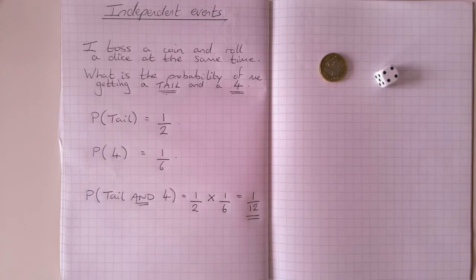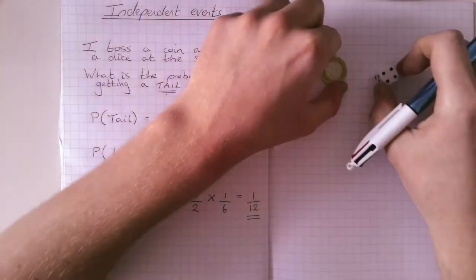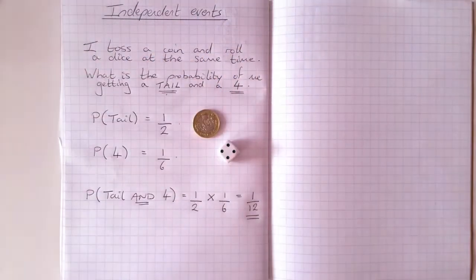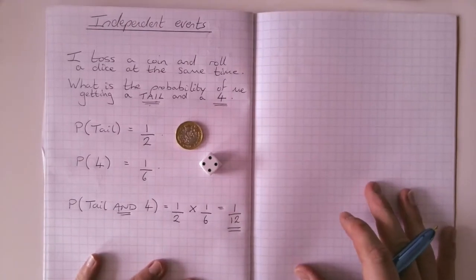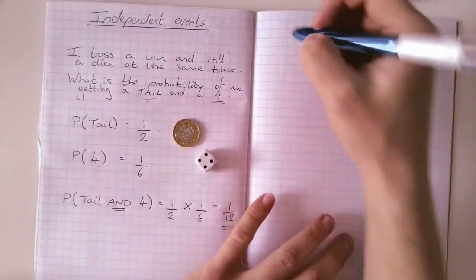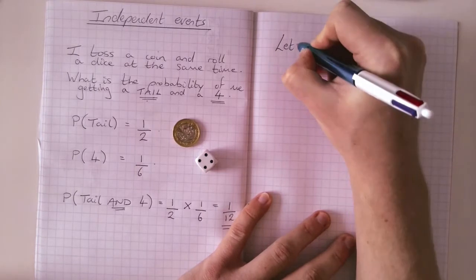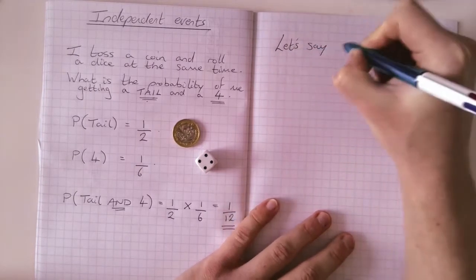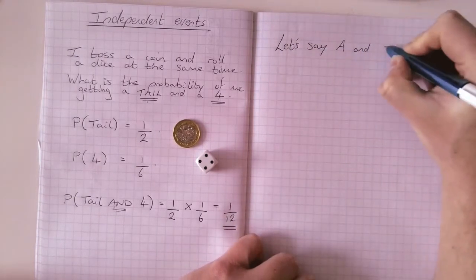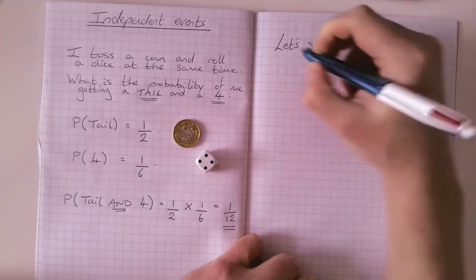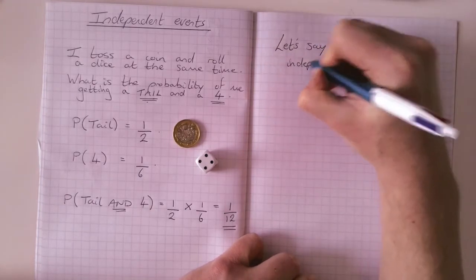Now, it's probably important to get a generic formula written down here. So if you could copy this down, please, that would be great. Let's say A and B are independent events.